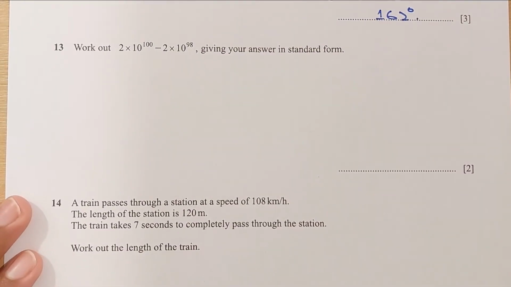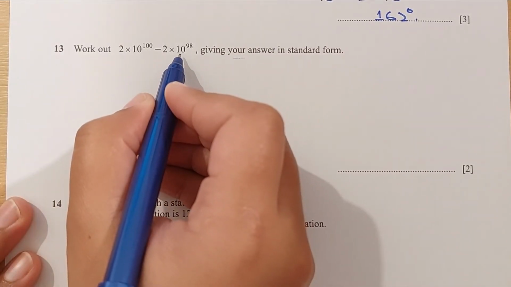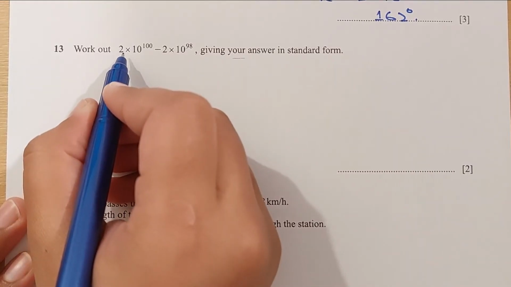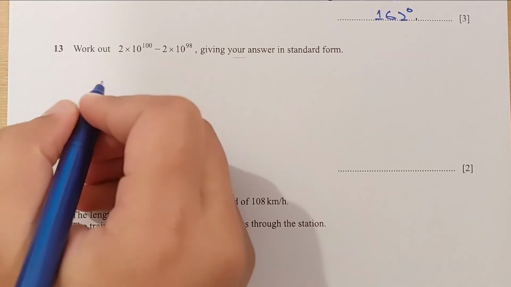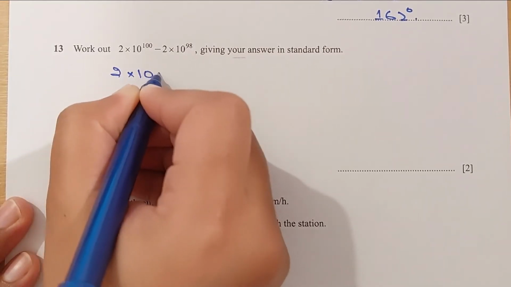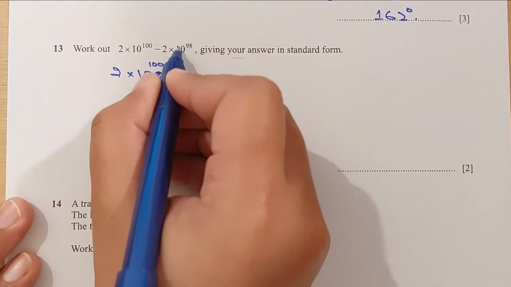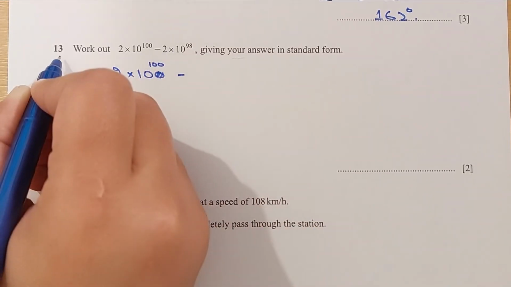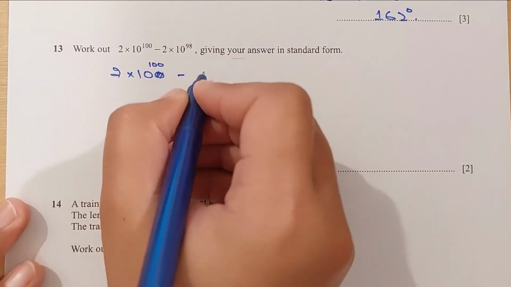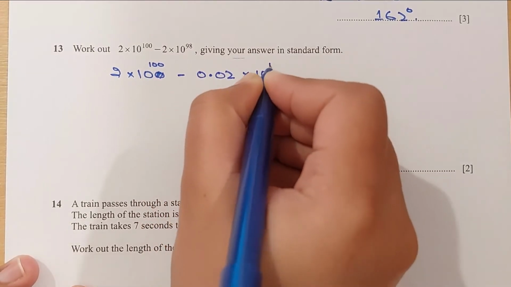Question number 13, work out this, giving your answer in standard form. Okay, so let me convert this number to the same exponent. We have a power of 98. So we have to make the same exponents first. Okay, so this is 2 times 10 exponent 100. Now, how can I make the other exponent 100? We have 2 and a decimal. So moving 2 units to the right, we add to the left side, we can add 2, and 98 makes 100. So 0.02 times 10 exponent 100.